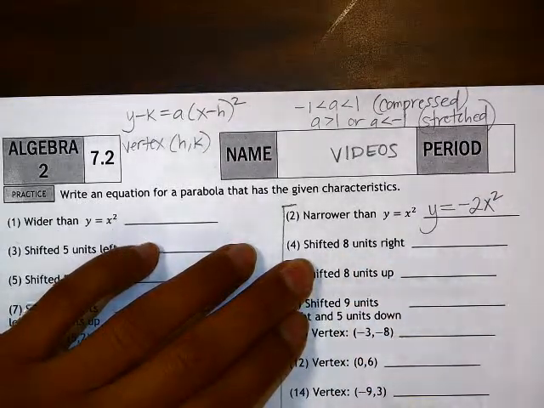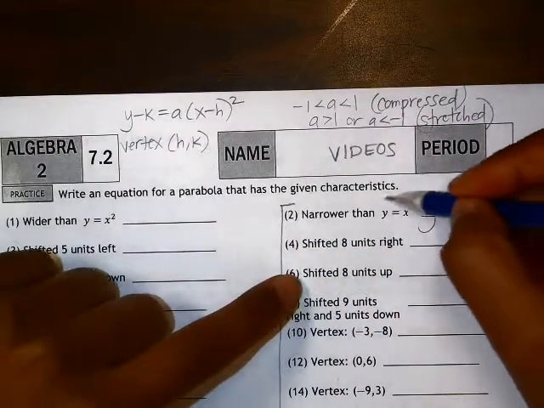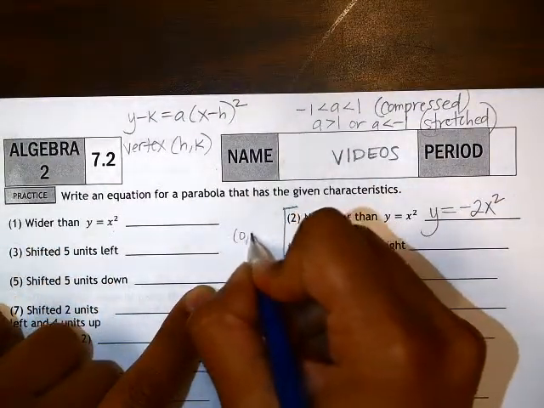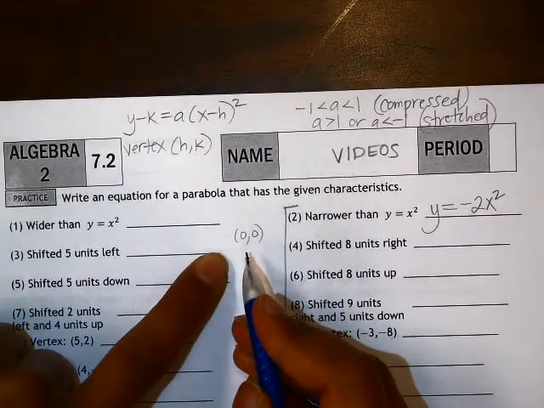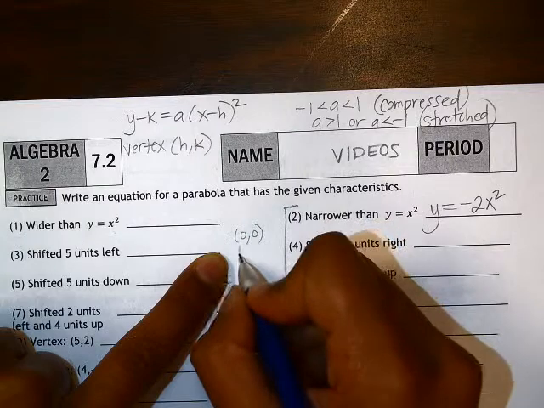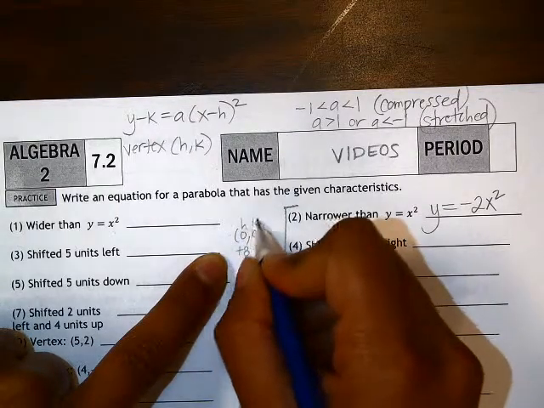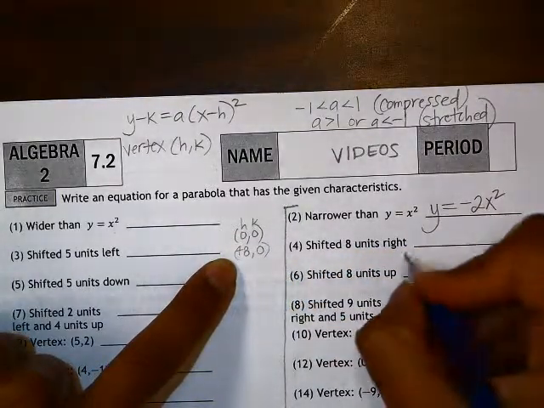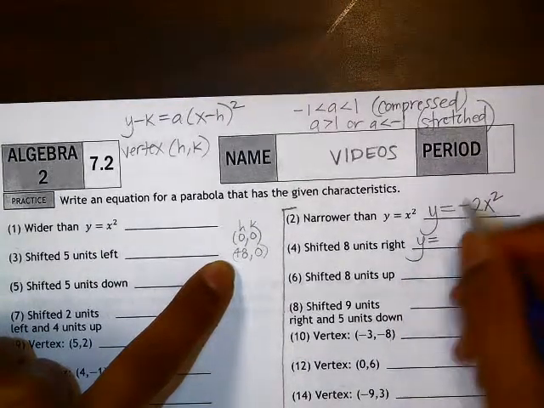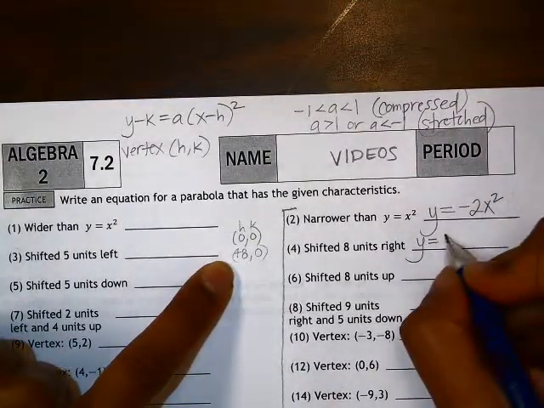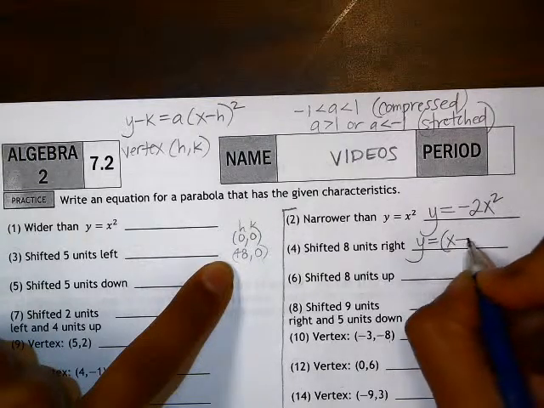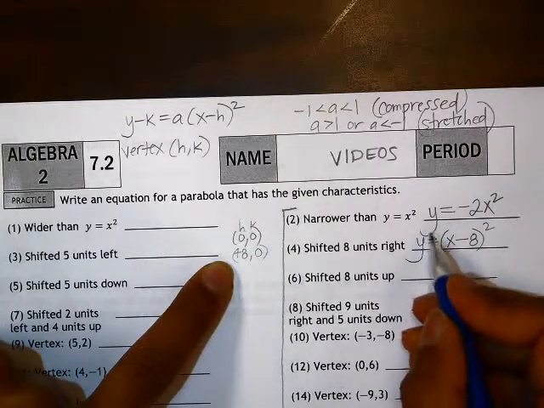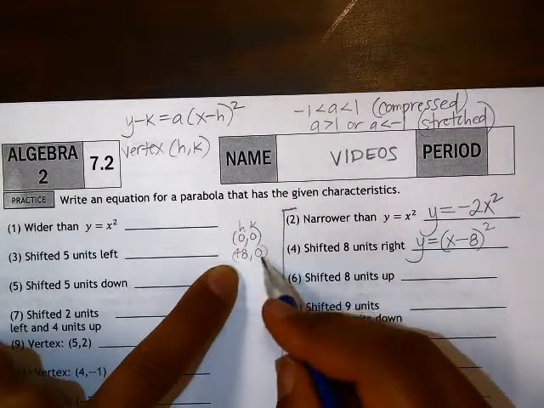Shifted 8 units right. The standard equation of a parabola, y equals x squared, has a vertex of (0, 0). If you were to shift the graph 8 units right, you would basically be adding 8 to the h value and not changing the k value. So if this is your new vertex, you will have y equals, a can be whatever number you want, so I'm just going to leave it as a 1, x minus h squared. The minus k on this side isn't there because k is equal to 0.